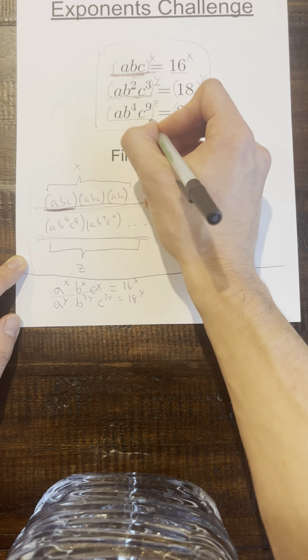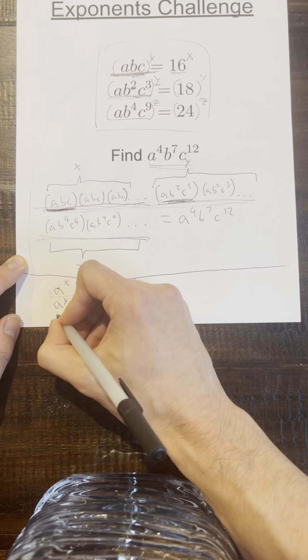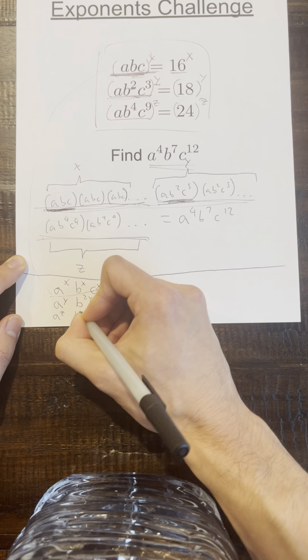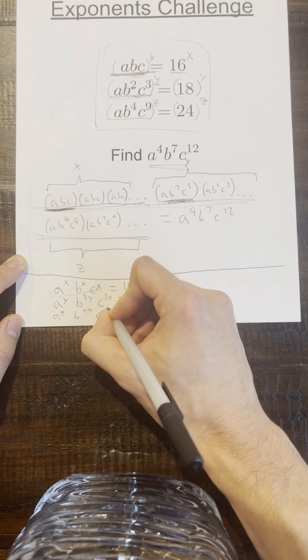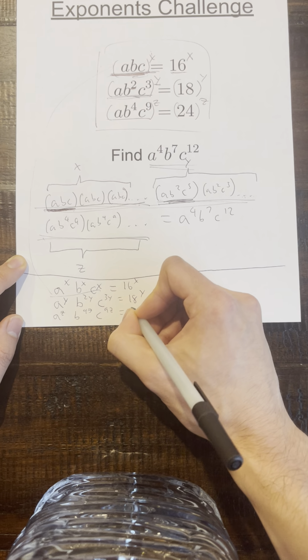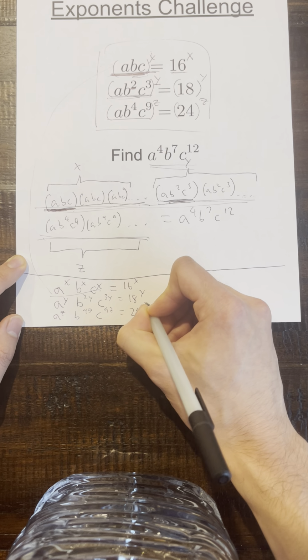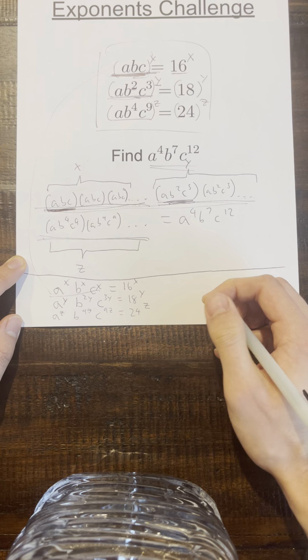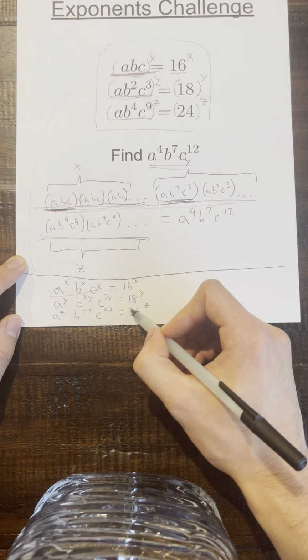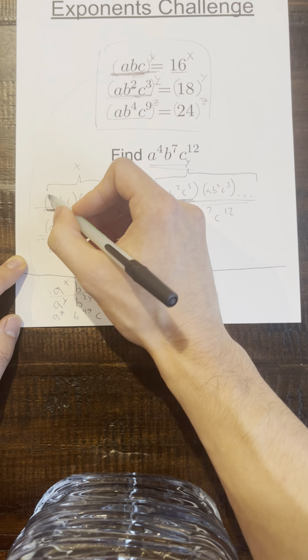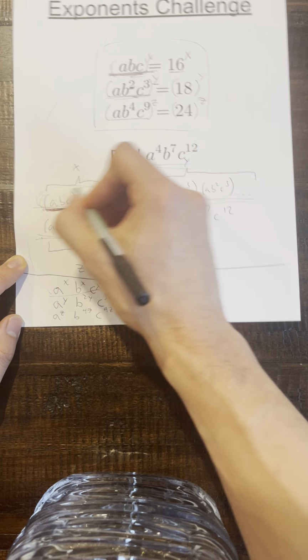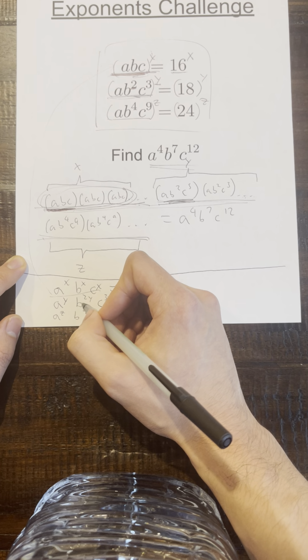And if we do something similar for the last equation, we're going to get a to the power of z, b to the power of 4z, c to the power of 9z is equal to 24 to the power of z.